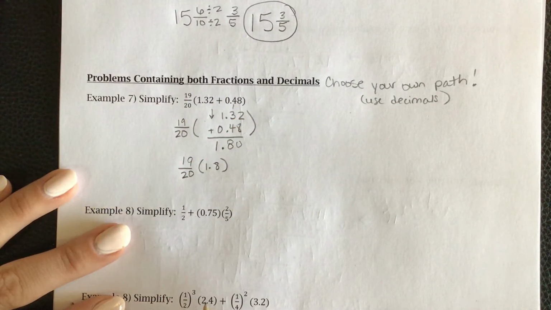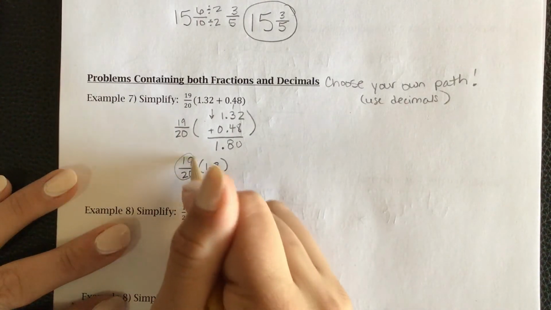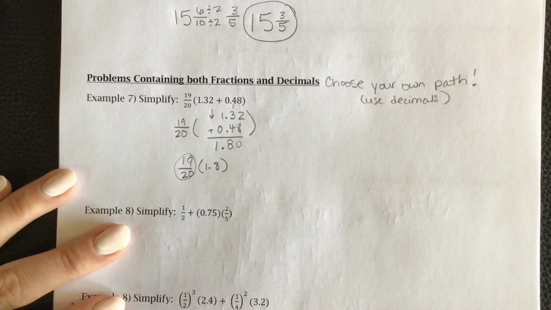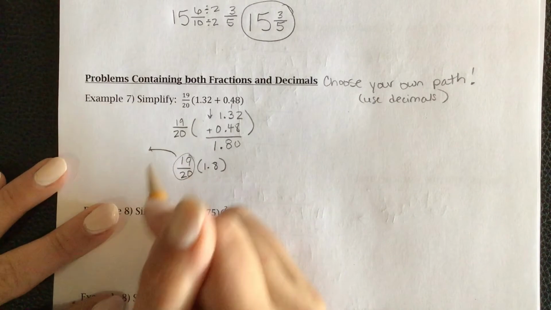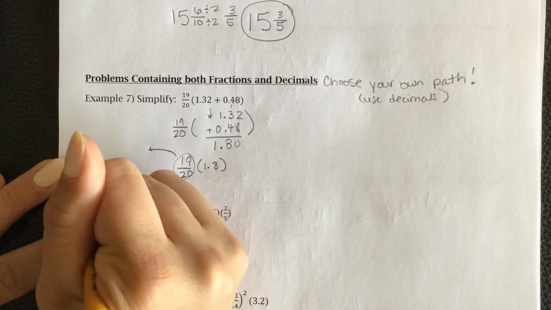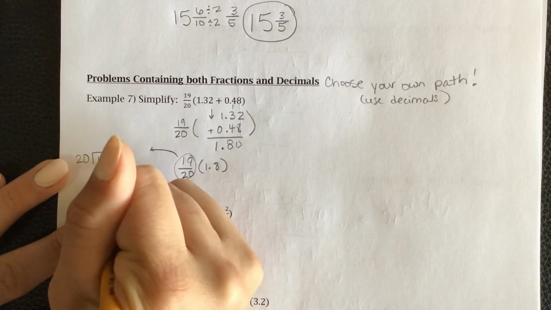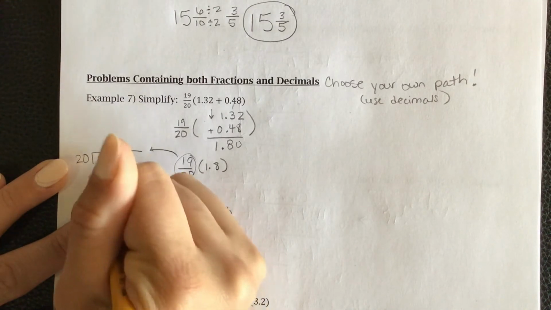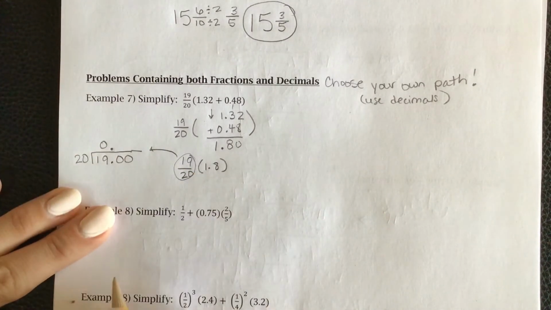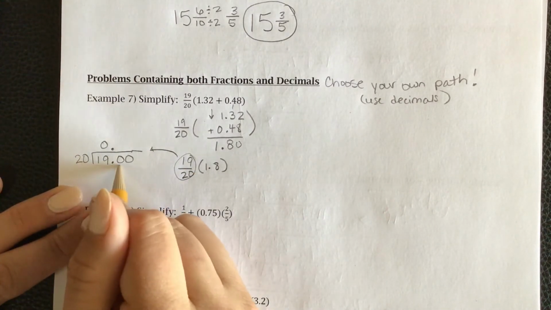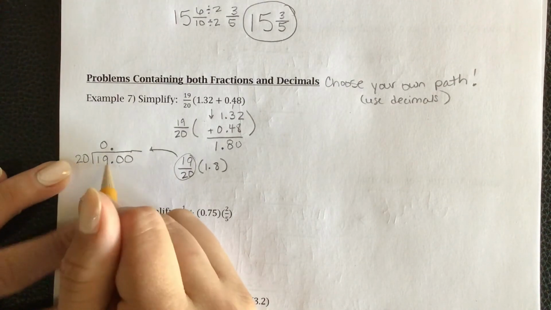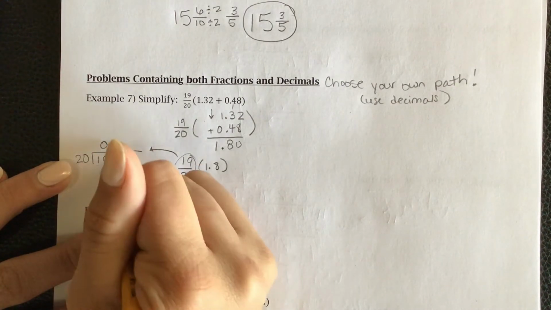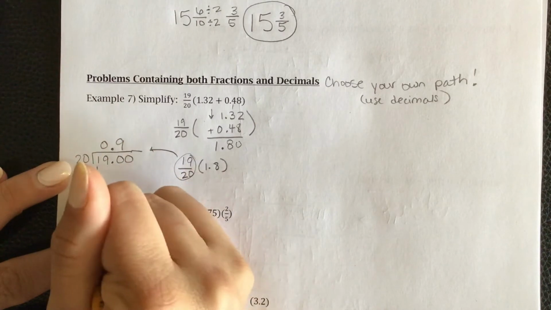The easier way to do this is to actually turn this into a decimal. So we're going to do that over here. How many times does 20 go into 19? It doesn't. It goes in 0 times. 20 goes into 190. Remember, you think about 2 times what is 19. 2 times 9 is 18.